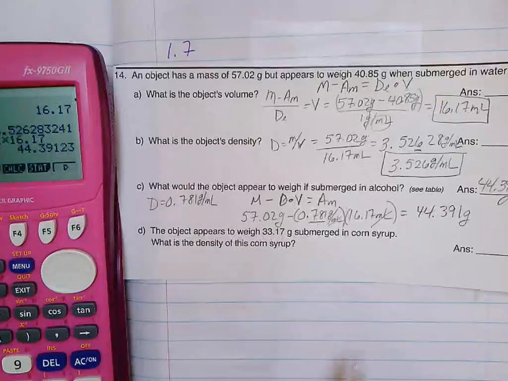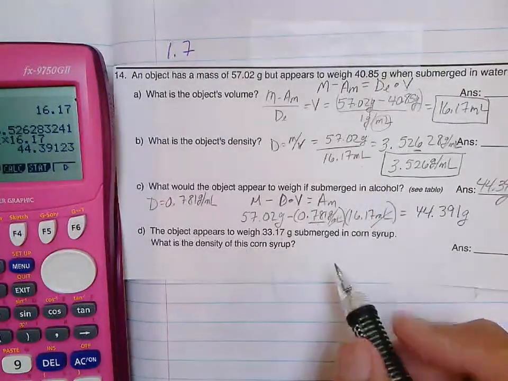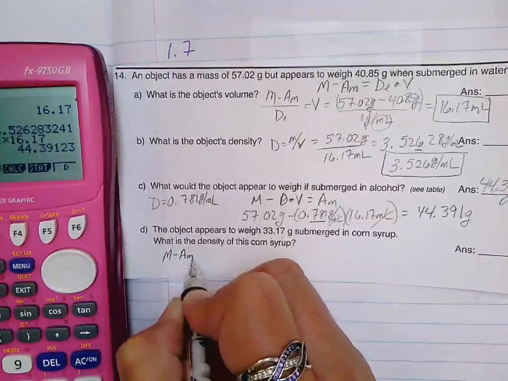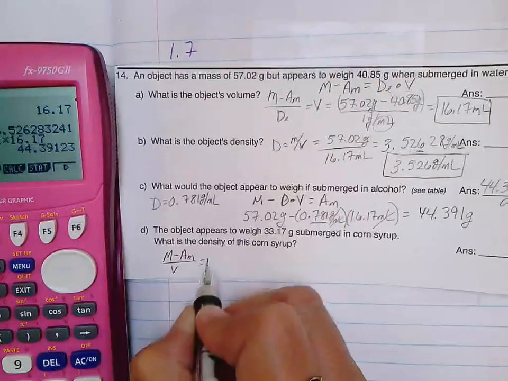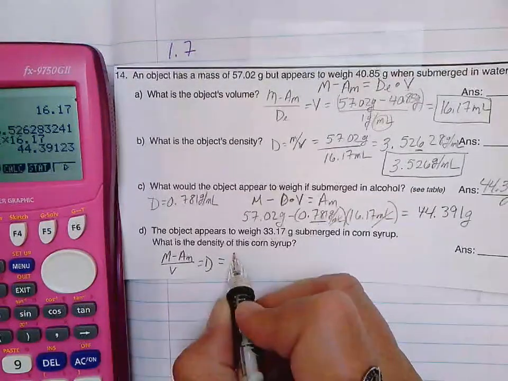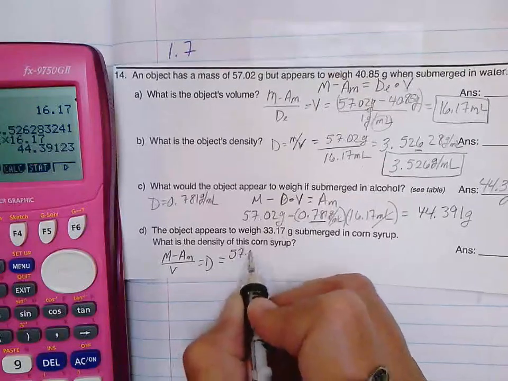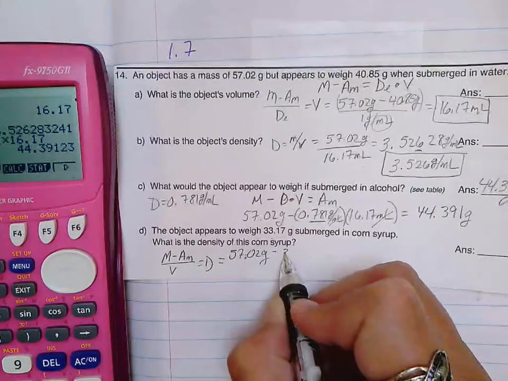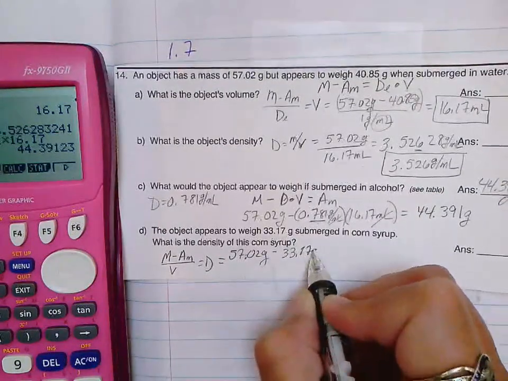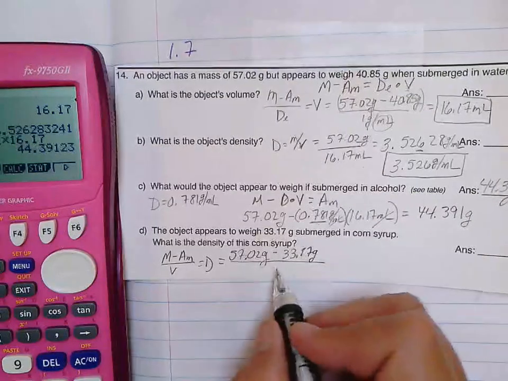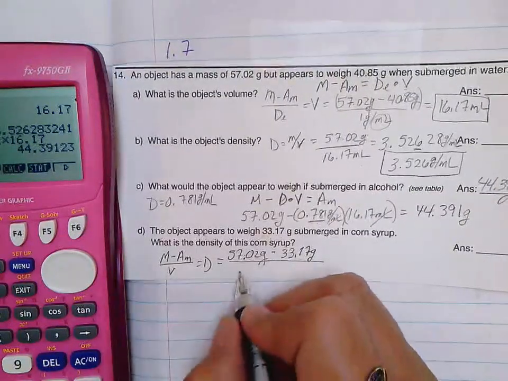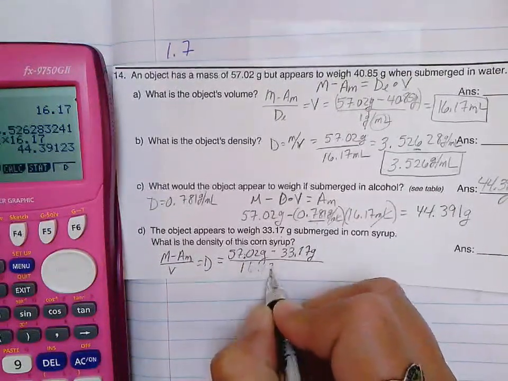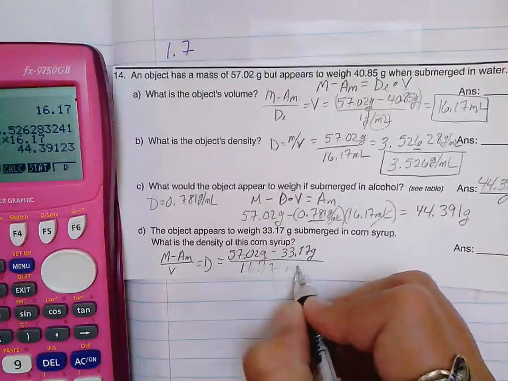Next, the object appears to weigh 33.17 grams submerged in corn syrup. What is the density of corn syrup? So now we're going to solve that same formula for density. And that would be mass minus apparent mass divided by volume equals density. And so our real mass is 57.02 grams minus 33.17 grams divided by the volume, which is 16.17 milliliters.